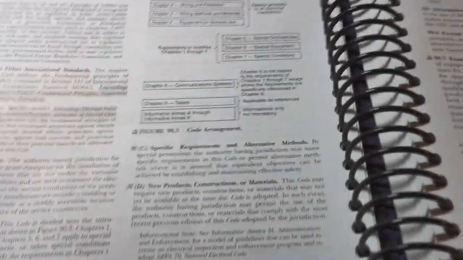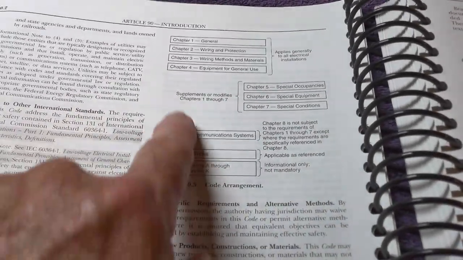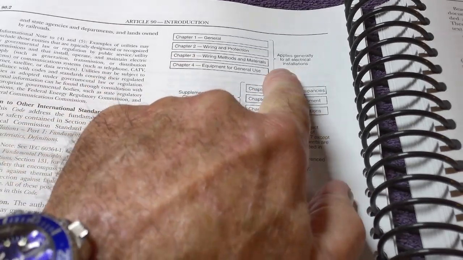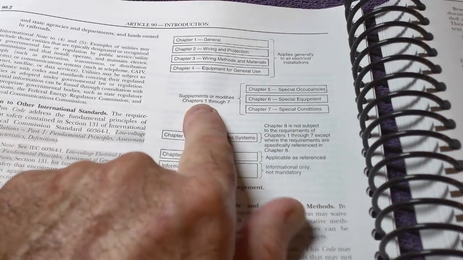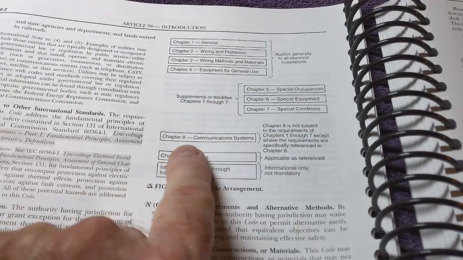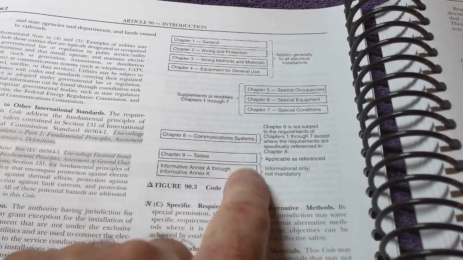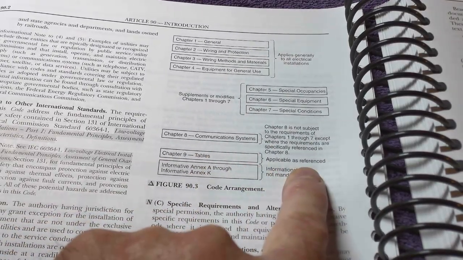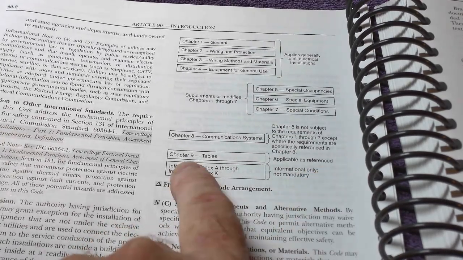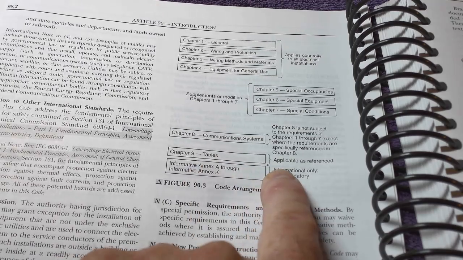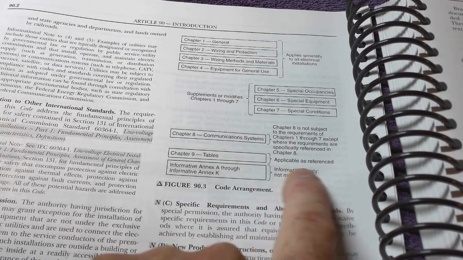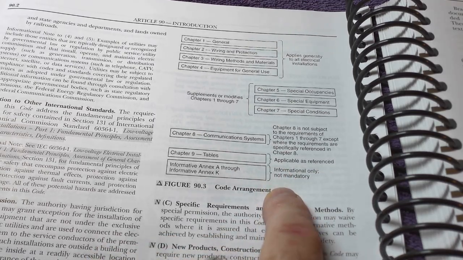So this is their diagram here where they're talking about chapters 1 through 4 applies generally to all electrical installations, and 5, 6, and 7 supplement or modify chapters 1 through 7. And chapter 8 is communication systems. Chapter 9 are tables. They're applicable only as referenced. So wherever chapter 9 is referenced anywhere else in the code, then it becomes applicable. Other than that, it's for informational purposes.